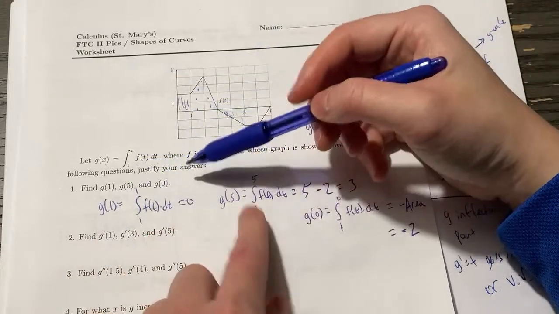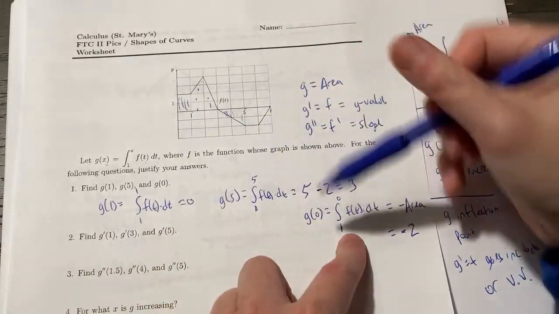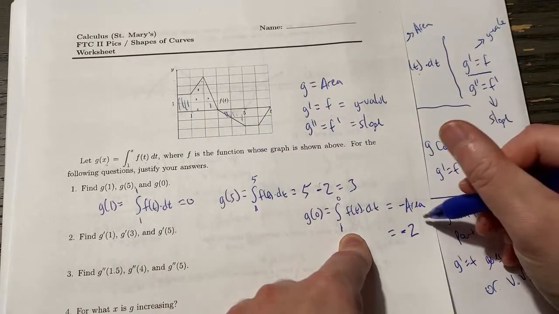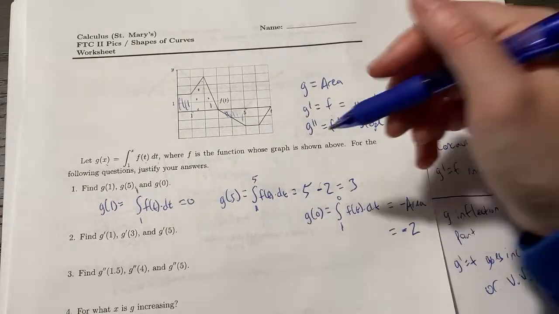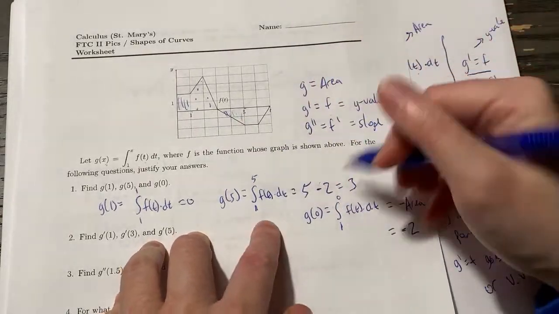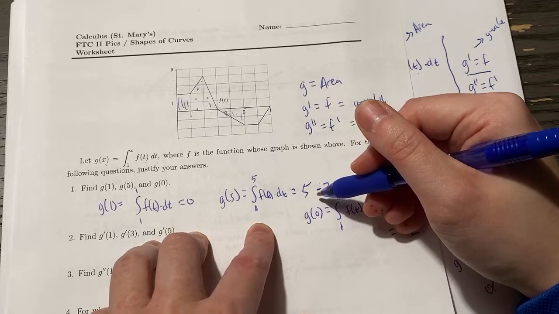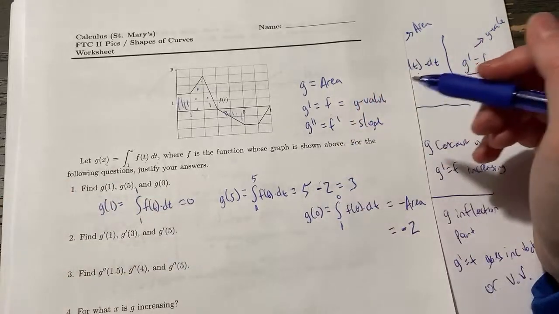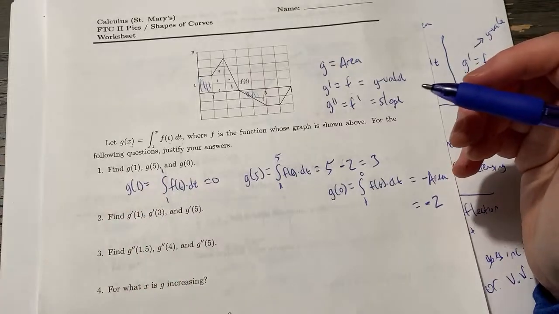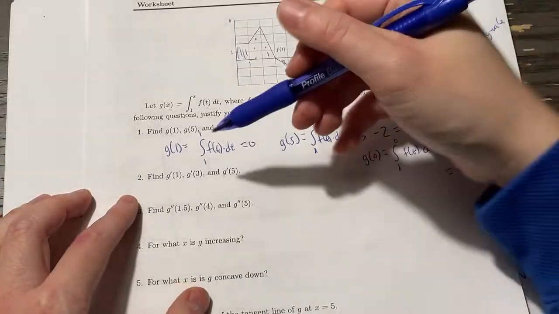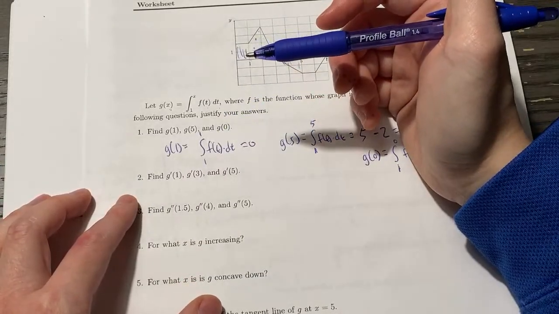If we plug in a top number that's smaller, we have to remember to flip the integral and do negative area instead. Regardless, we're always going to find area. Area underneath counts as negative. Area above counts as positive. So that's actually probably the most difficult question in part 1 on this first side of this worksheet.